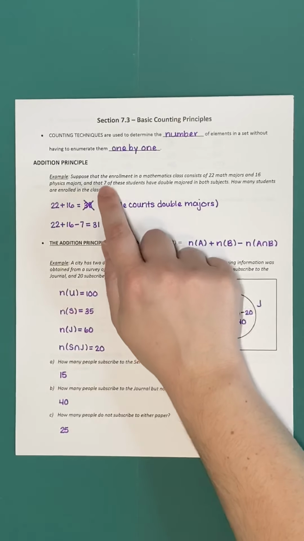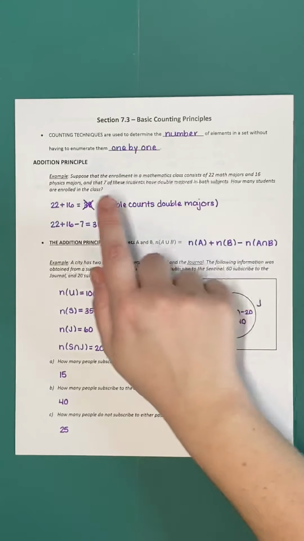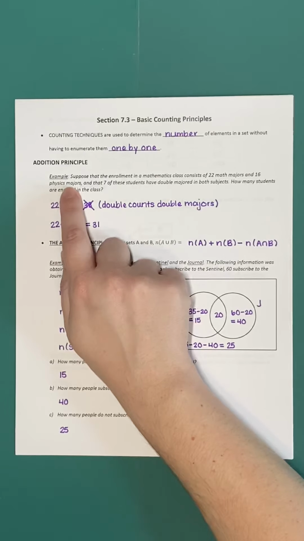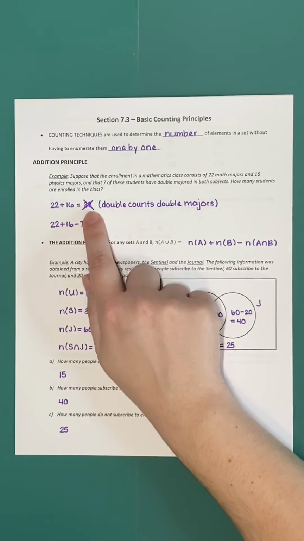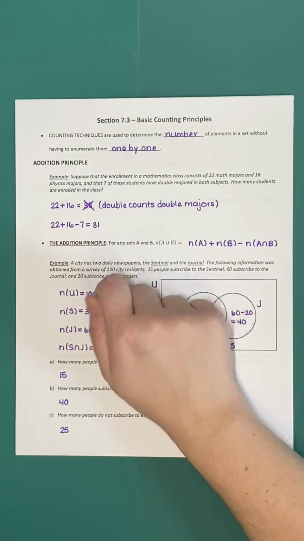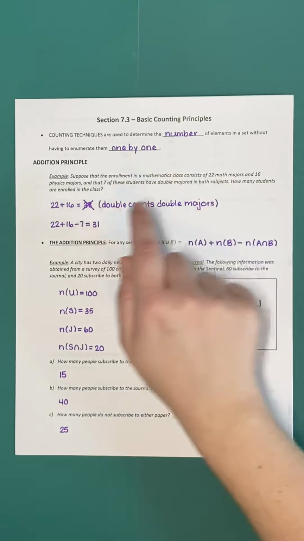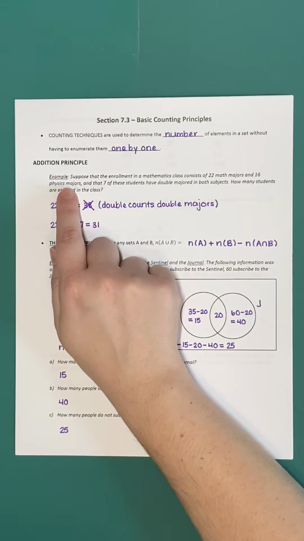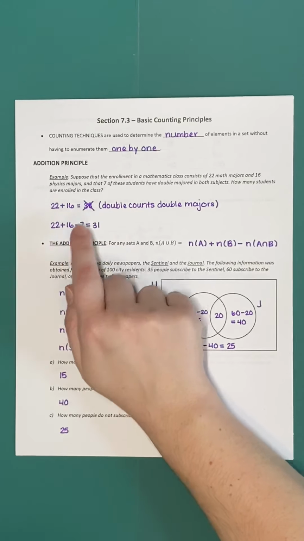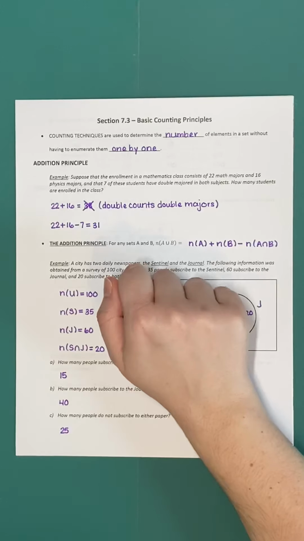These 7 people were counted once because they're math majors, and then they were counted a second time because they're physics majors. So this total is actually too high because it double counts those double majors. It double counts the individuals that would have fallen into the set of math majors and the set of physics majors. So we're close, but we have to adjust this number to account for this issue with double counting.